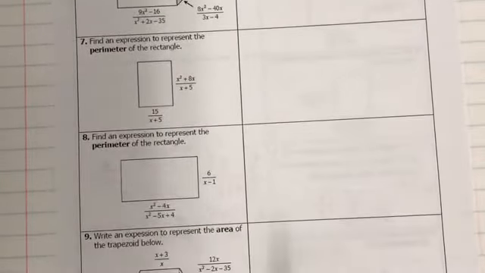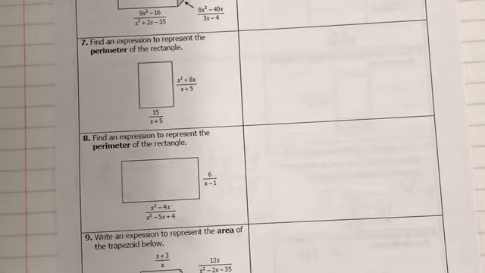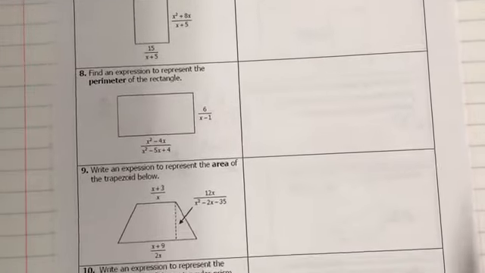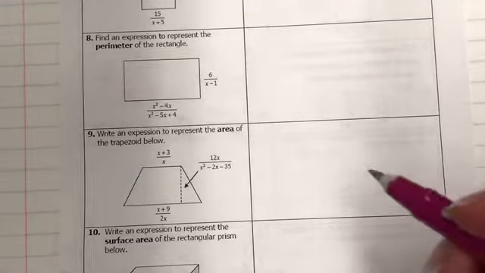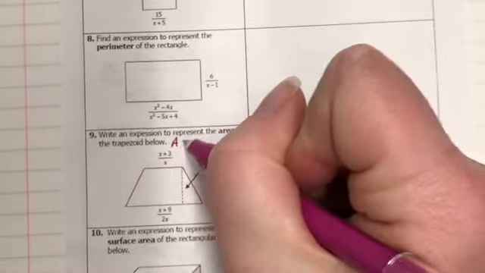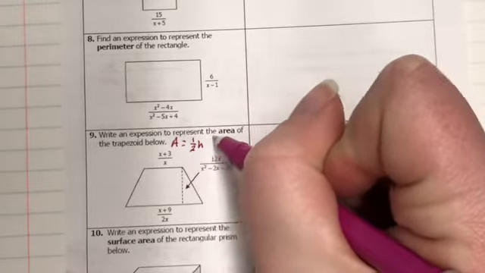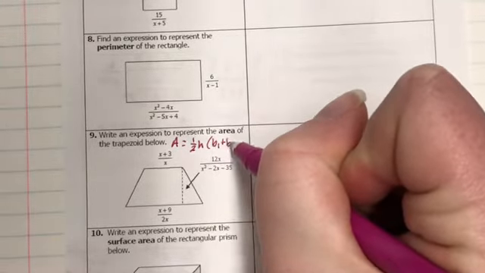8 would be another perimeter problem, so another similar type problem. So I'll have to get common denominators to be able to add them together first before I can reduce anything. 9, oh, this is a trapezoid, so let's do this one. So we have write an expression to represent the area of the trapezoid below. So remember, our formula for the area of a trapezoid is 1/2 times the height times base 1 plus base 2.